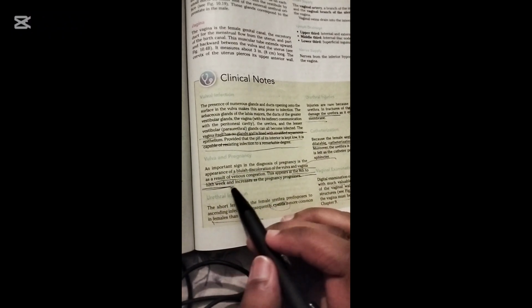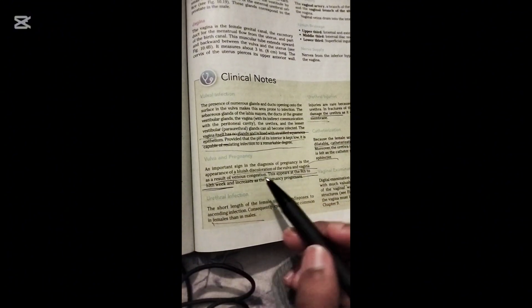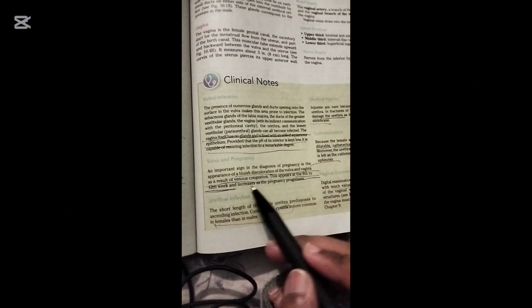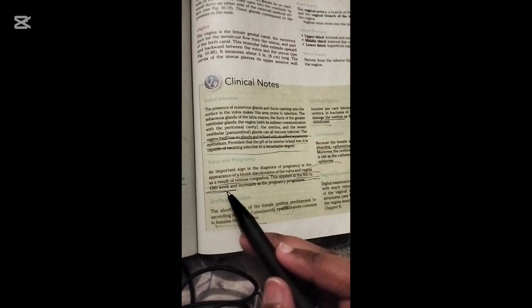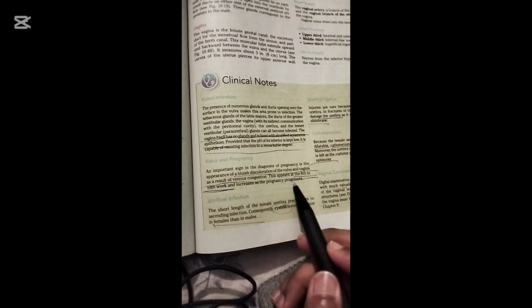Now let's talk about vulva and pregnancy. An important sign in the diagnosis of pregnancy is bluish discoloration of the vulva and the vagina as a result of venous congestion, seen typically in the 8th to 12th week and increases as the pregnancy progresses.